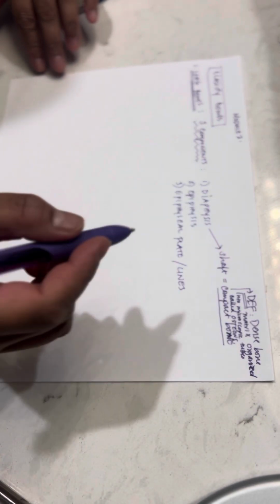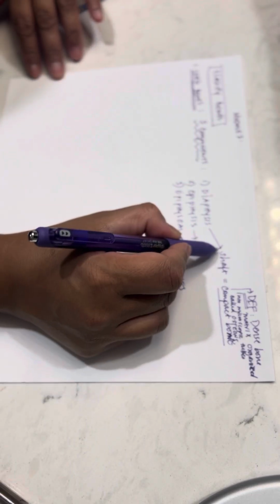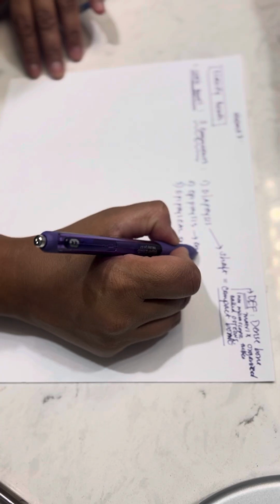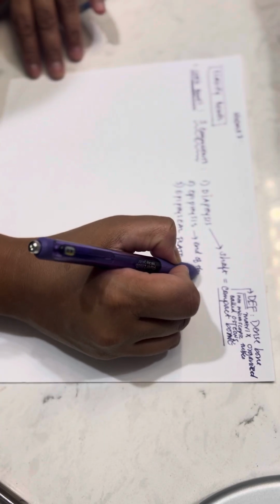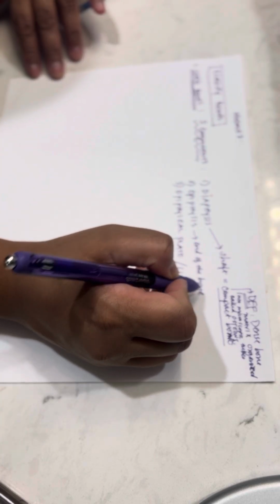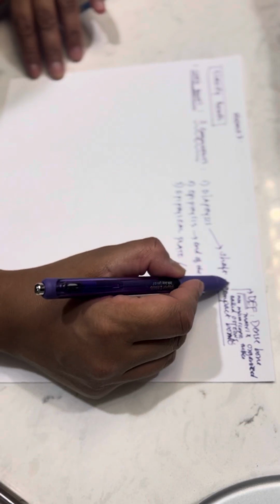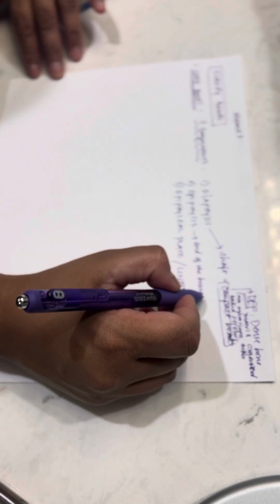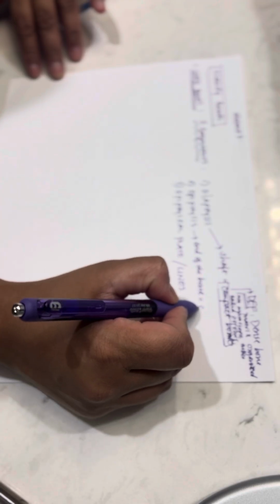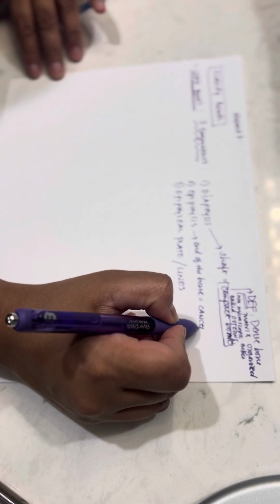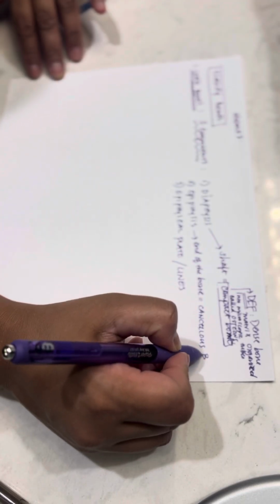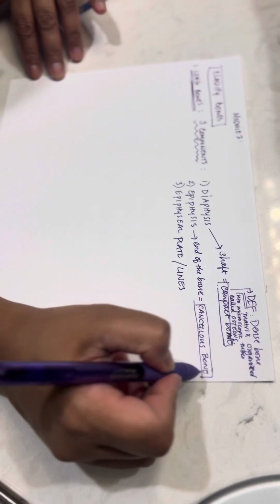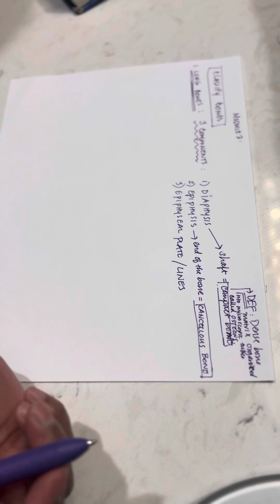Okay, so the epiphysis. We talked about the shaft already. The epiphysis is at the end of the bones. Okay, and how we said that the shaft had compact bone, the epiphysis has cancellous bone. Okay, and what is cancellous bone?